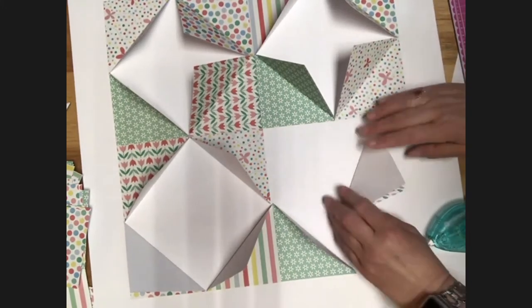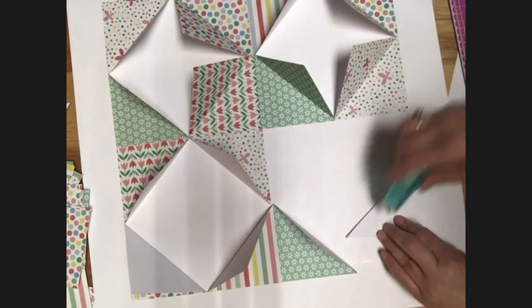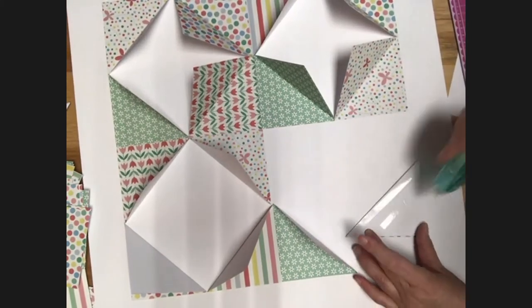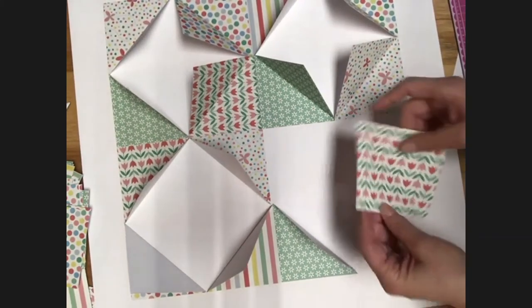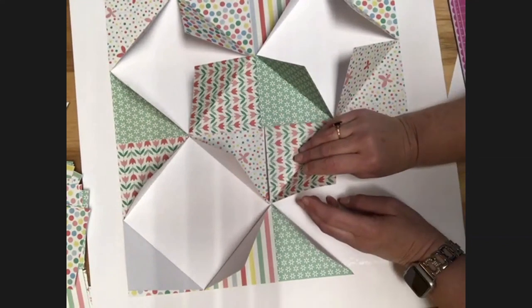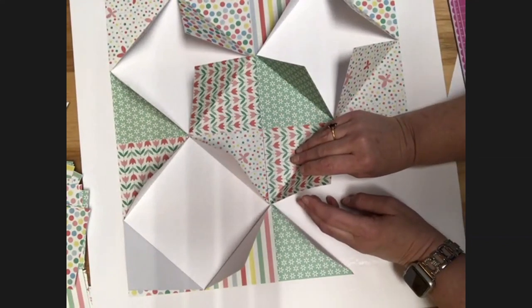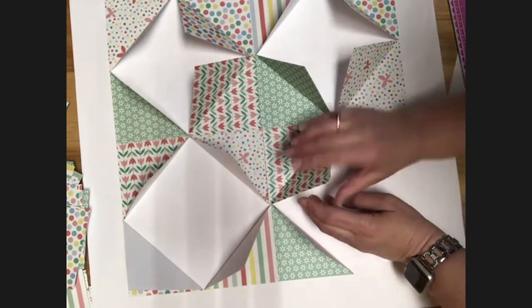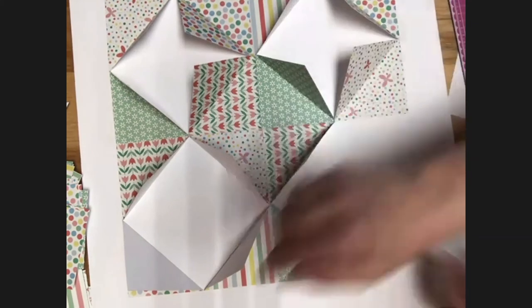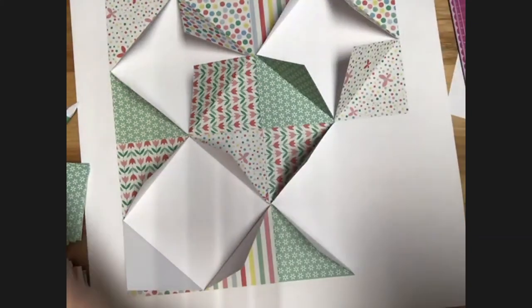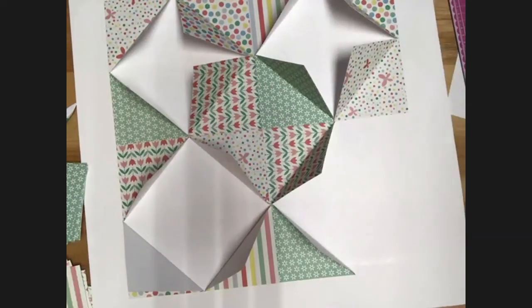Yeah, this board is 20 by 20, so it does take up a lot of space, and you wouldn't have to necessarily do it this size. It just seemed like a good size to have for a wall decor piece if you wanted to have some sort of significant spot in your house.